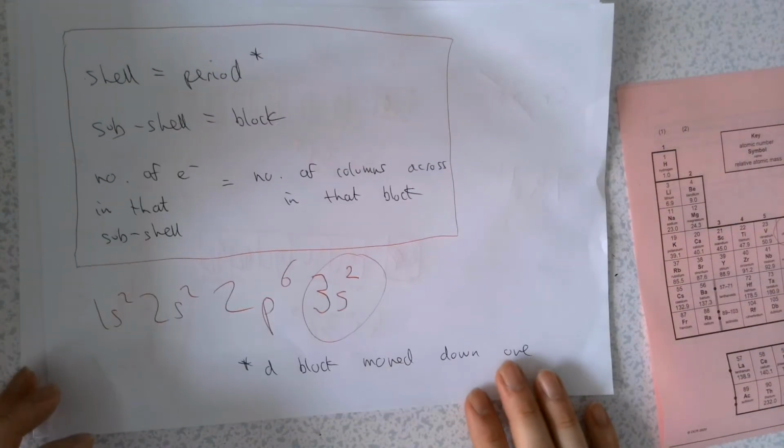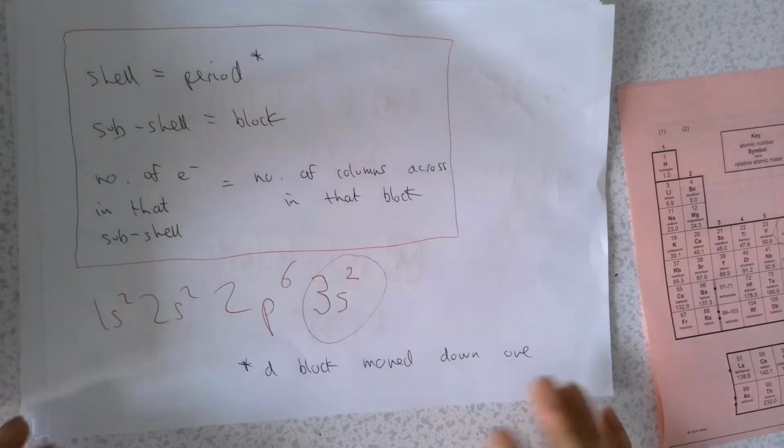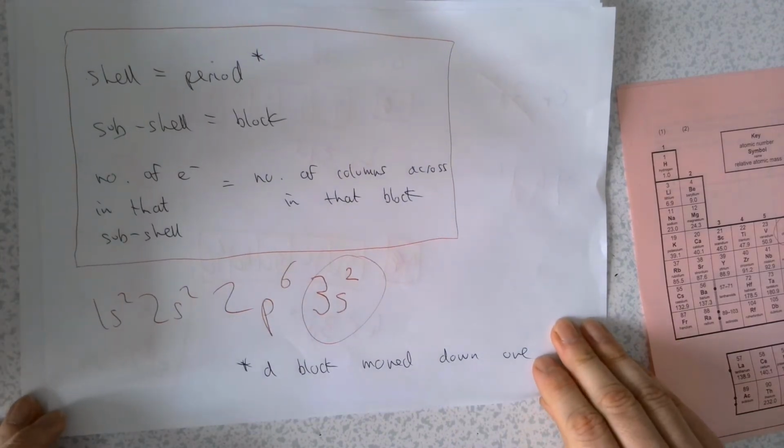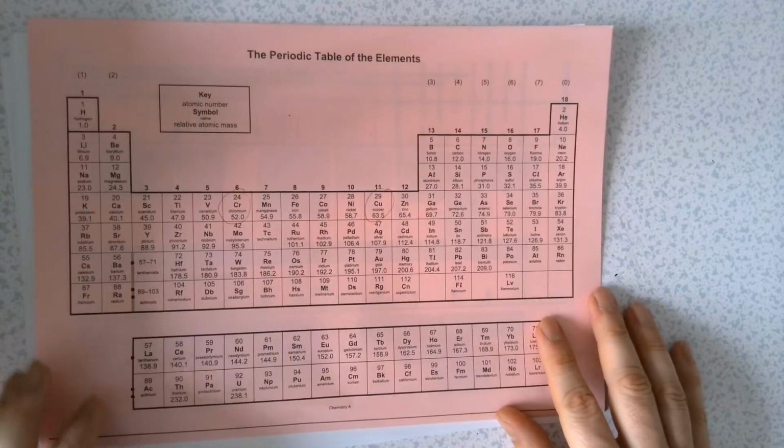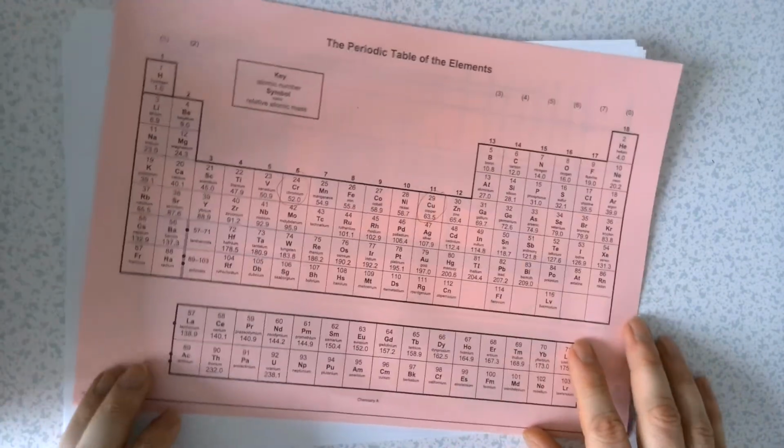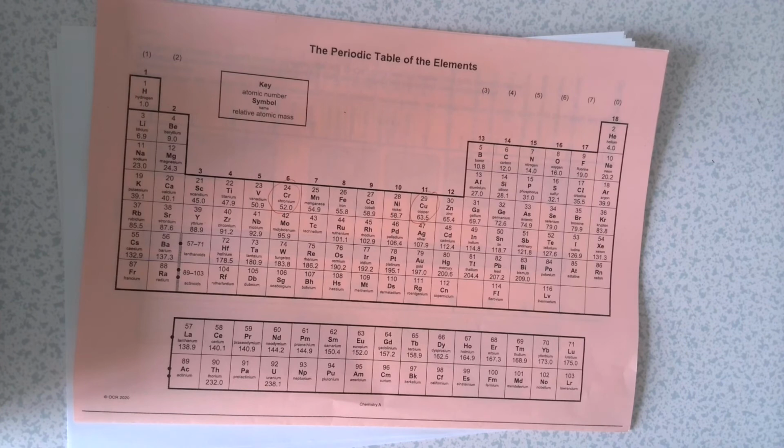So that's our first trick then. So we can tell, with the exception of chromium and copper, where that outermost electron will be. Okay, let's look at our second rule, our second trick I should say. This is a much, much easier one. This is just lined up, finding the number of bonds an element will usually make.